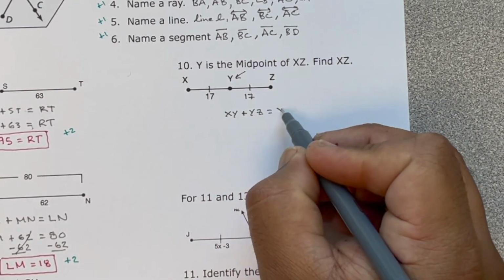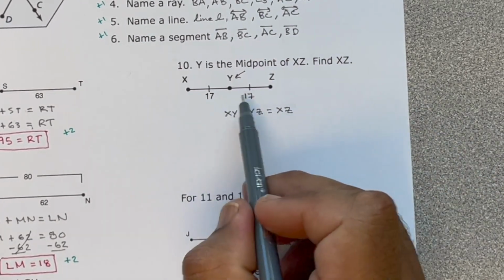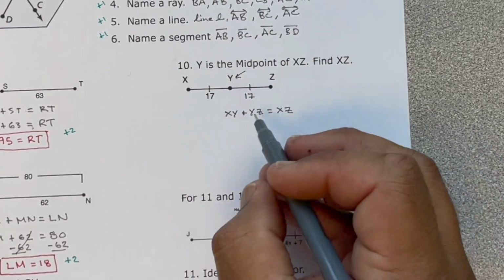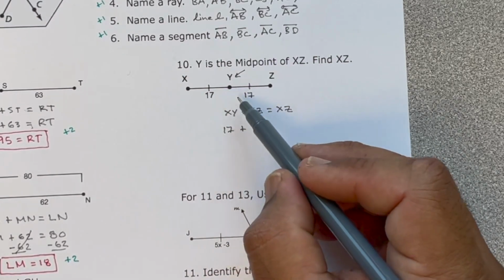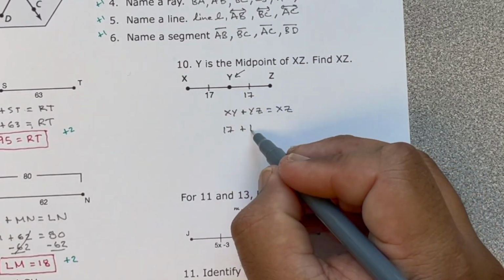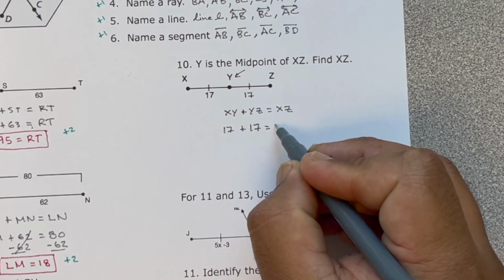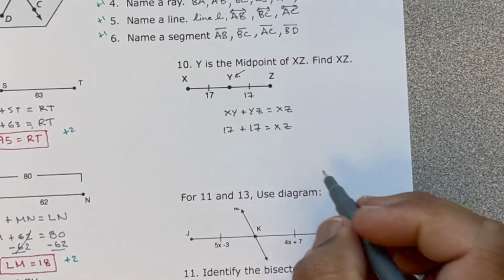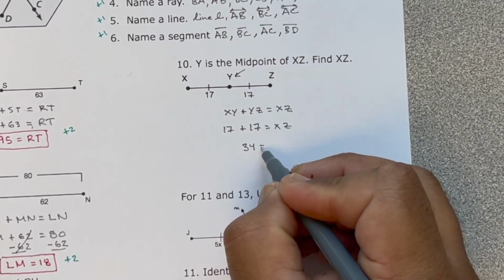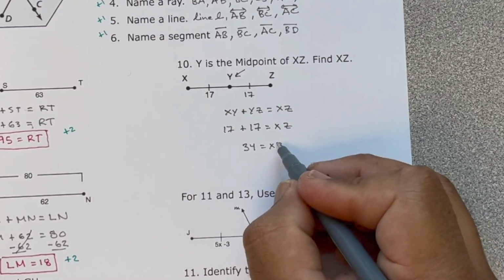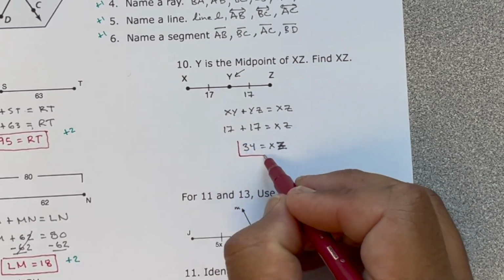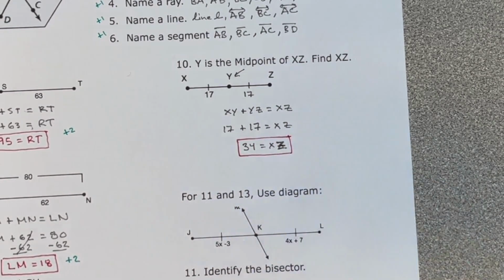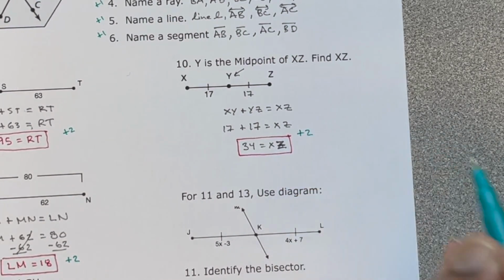And you don't really need to write this out. I like to write it though. This part plus this part equals the whole part. We know that XY is 17. We figured out, because it's the midpoint, that YZ is equal to 17. We still need to find the whole length. And 17 plus 17 is 34. So I just found the length of XZ. That'd give me 2 points for that.